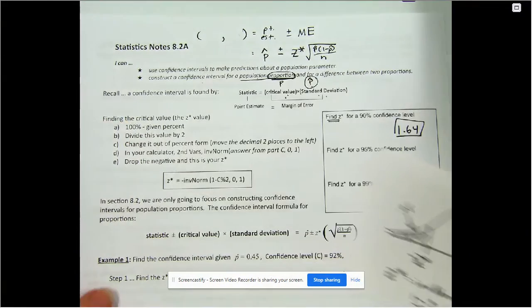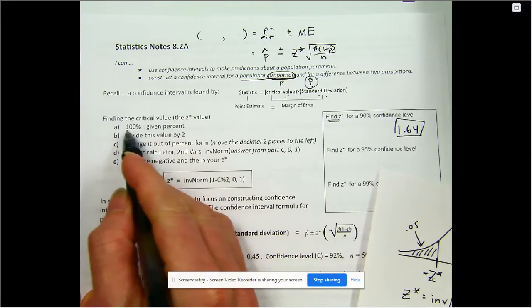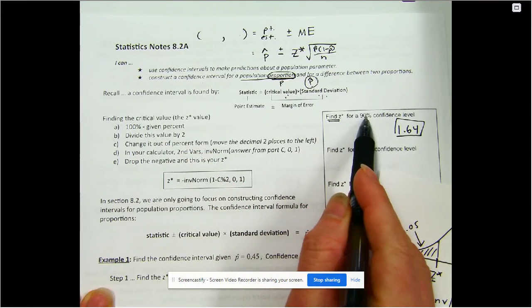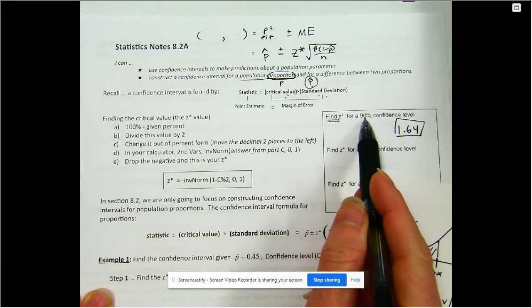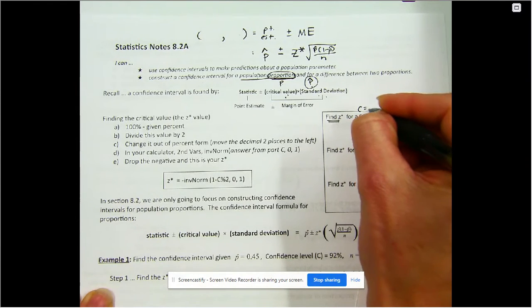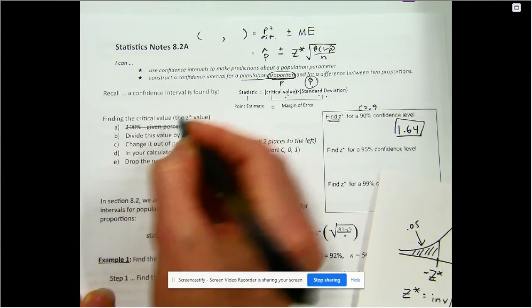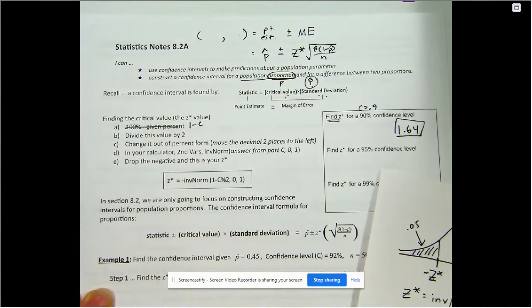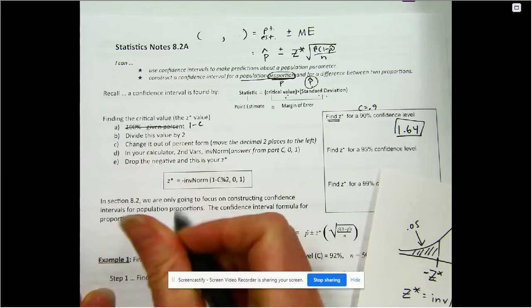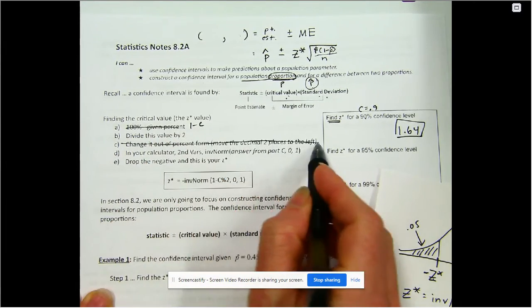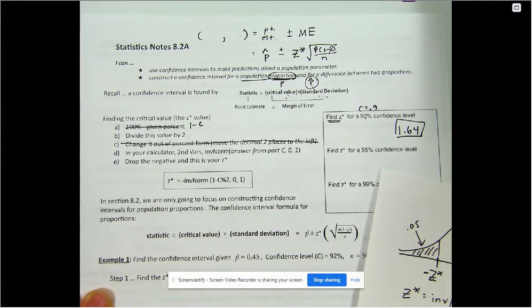So this is what we're doing here. Now, I don't like to keep it in percent. I normally immediately turn my confidence level of 90% into a decimal of 0.9. So we're going to go 1 minus C, and then we're going to divide by 2. I don't even have to worry about this part, I already did that. I'm just going 1 minus C, divide by 2.